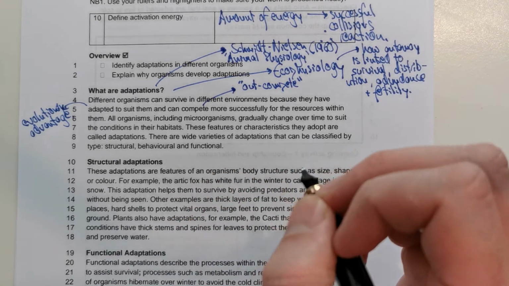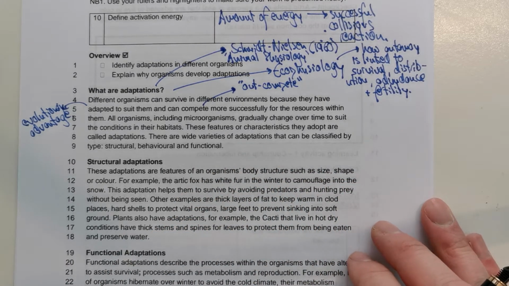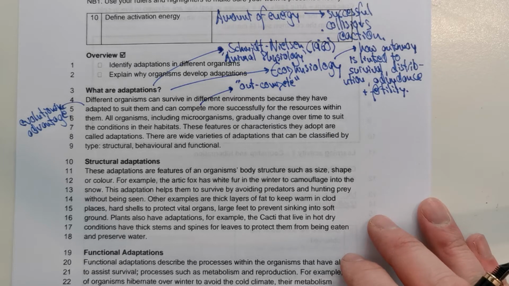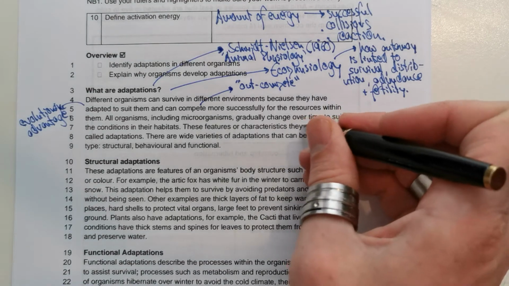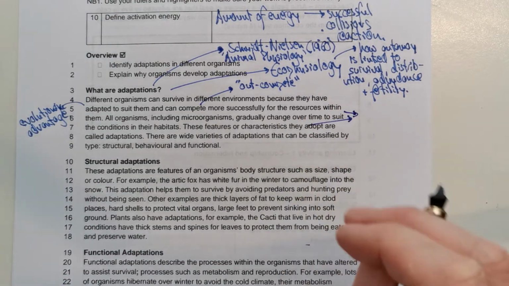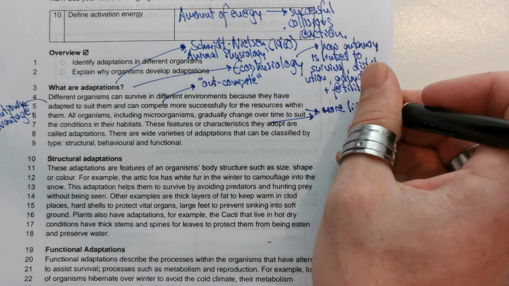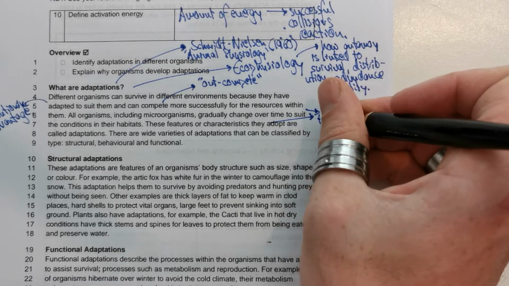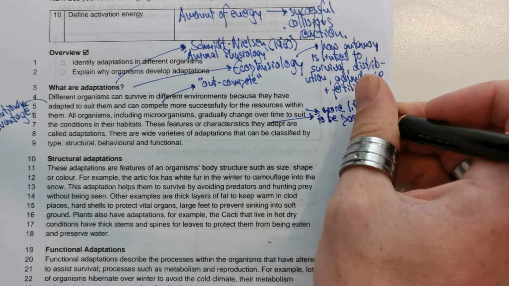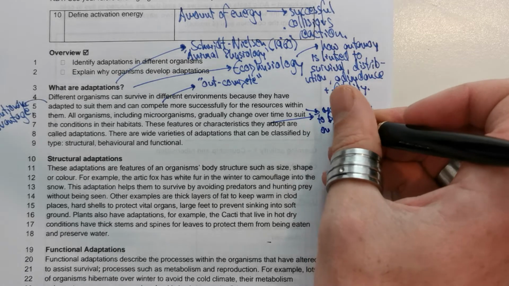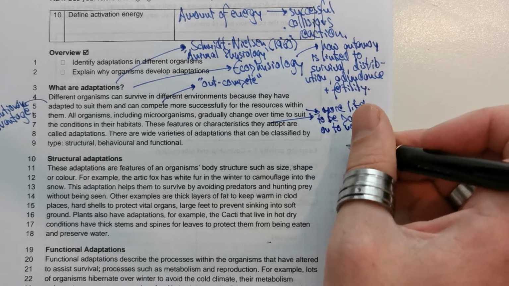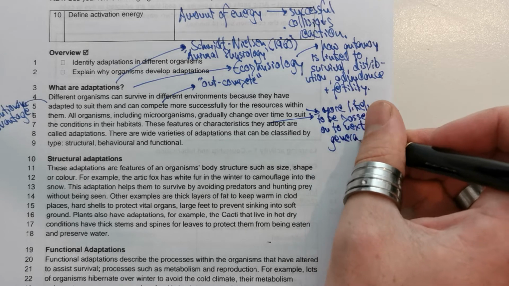So these features, because they're more suited to their environment, are more likely to be passed on to the next generation. That's the basis of evolution there.